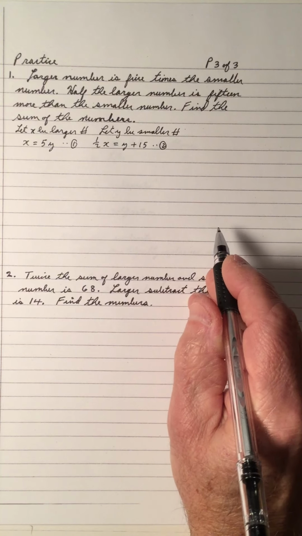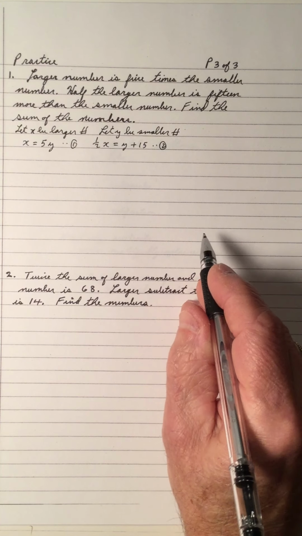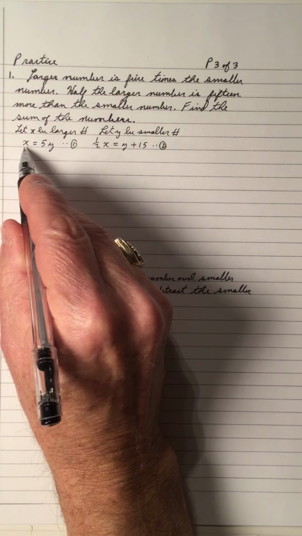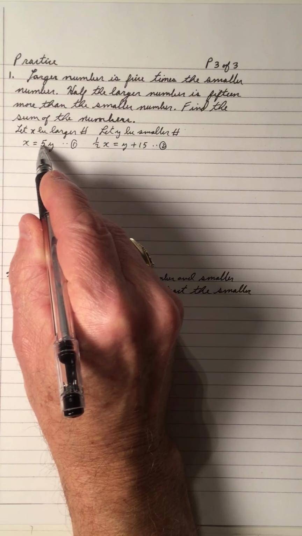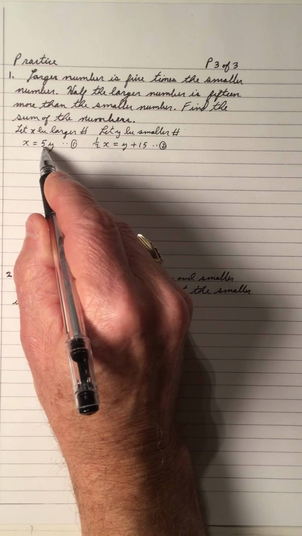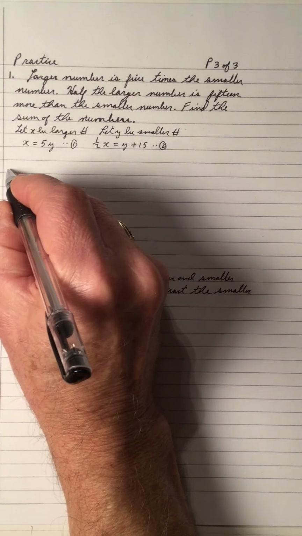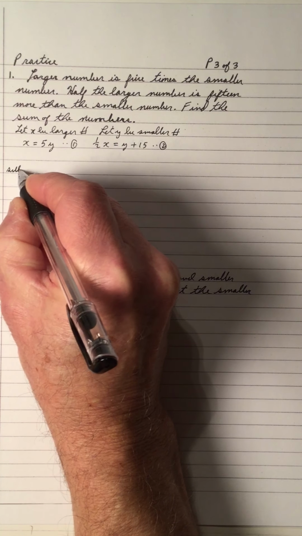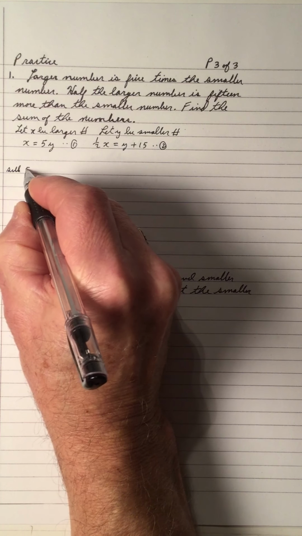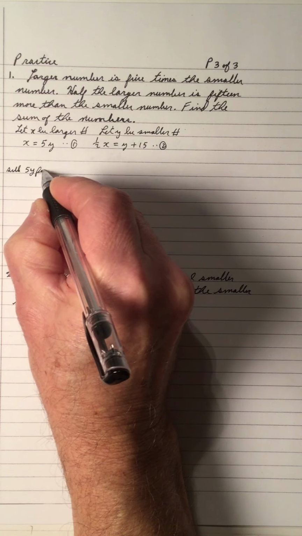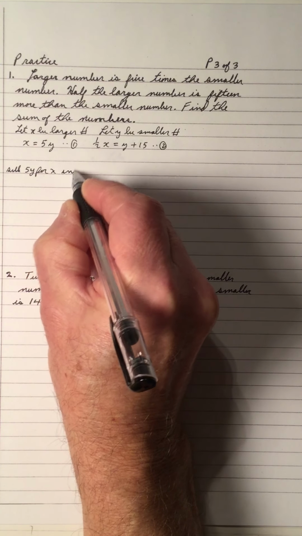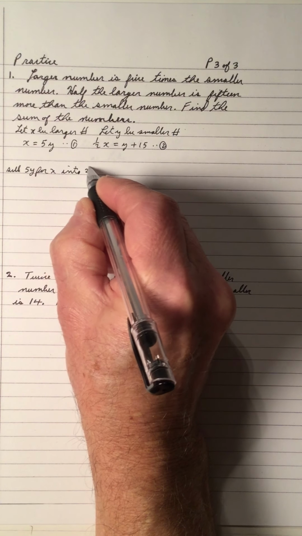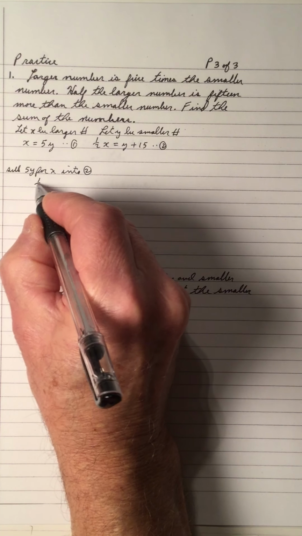Now, which way are you going to solve? Well, because that's solved for x already, I would sub this one into this one. So I'm going to sub 5y for x into number 2. So I write down number 2.